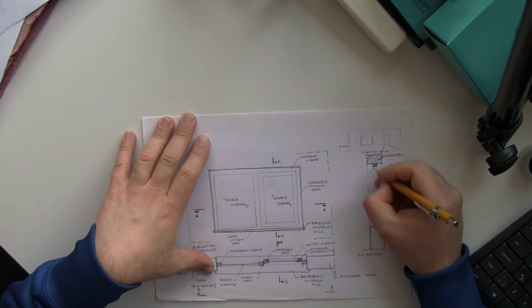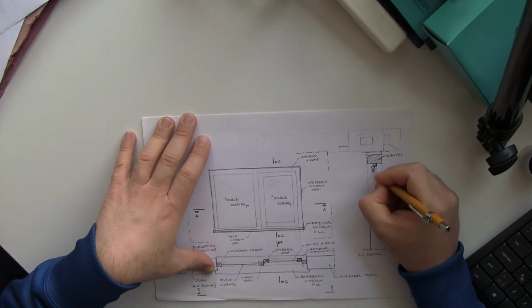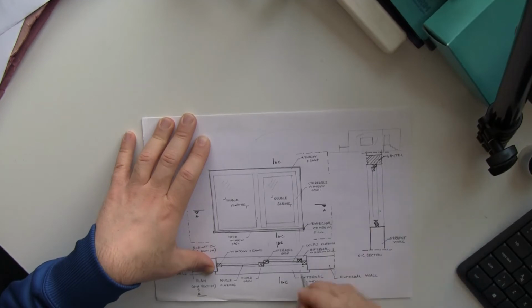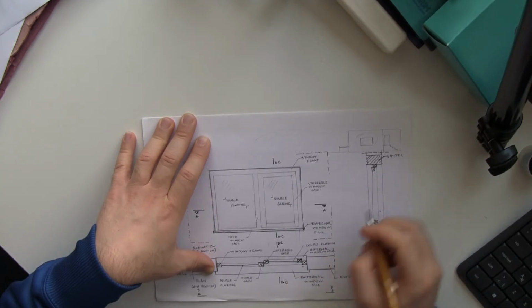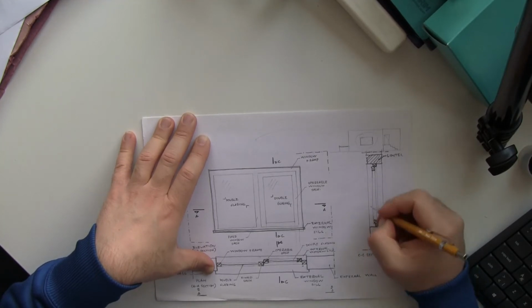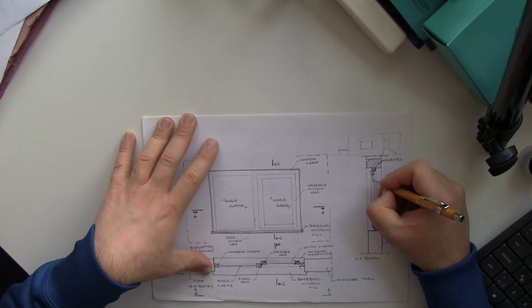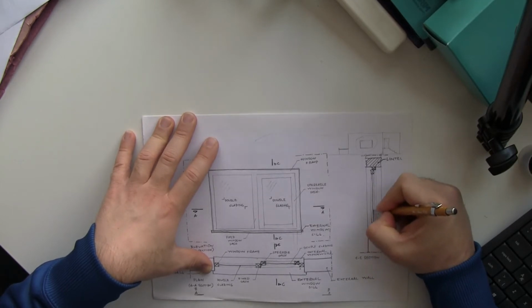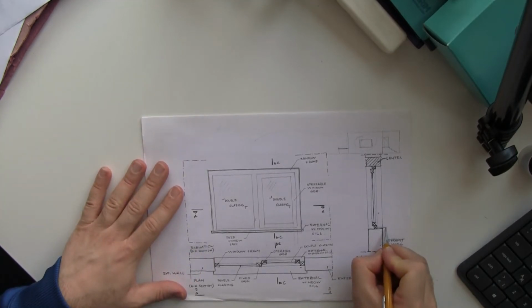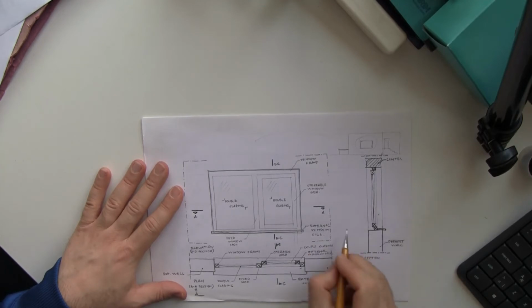We are going to see the operable part. Here is the operable part. And the operable part hides this corner of the frame. You see that? Okay, so this is the operable sash. And inside the operable sash, what do we have? We have the double glazing. And in front, what do we have? We have got our external window sill slightly sloped.